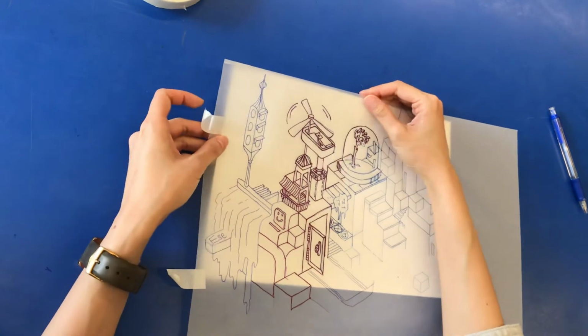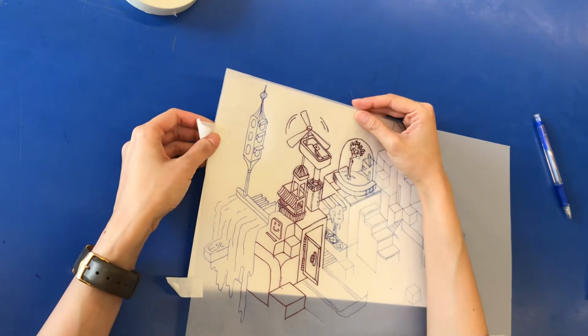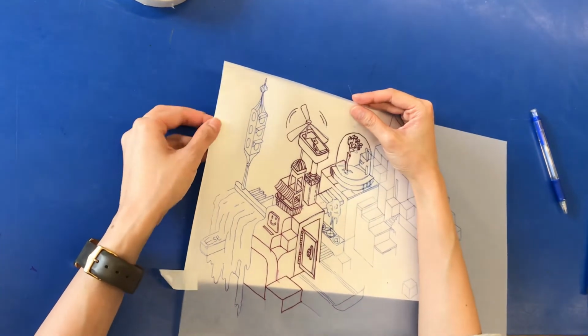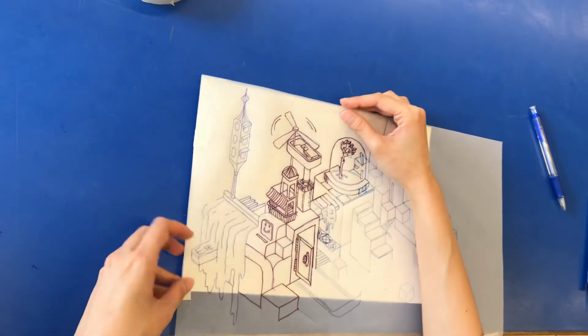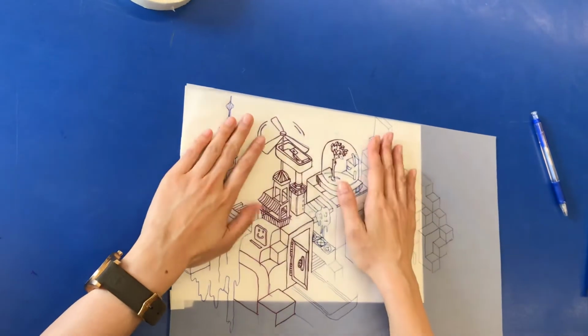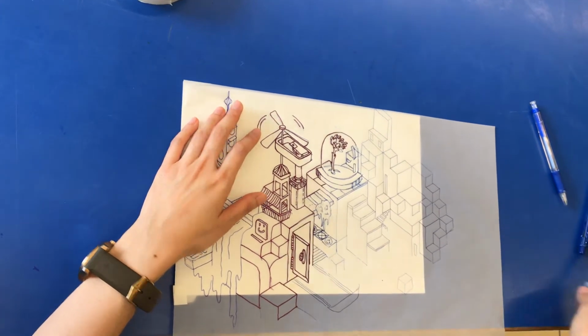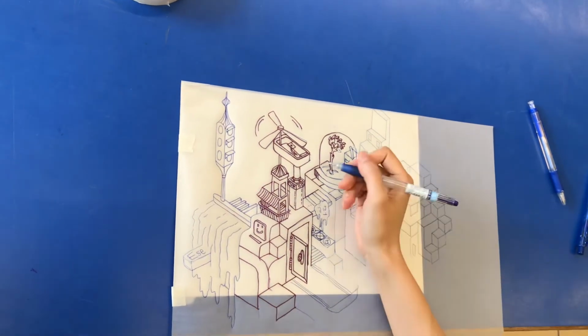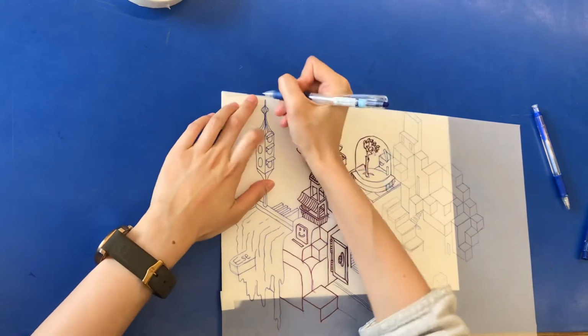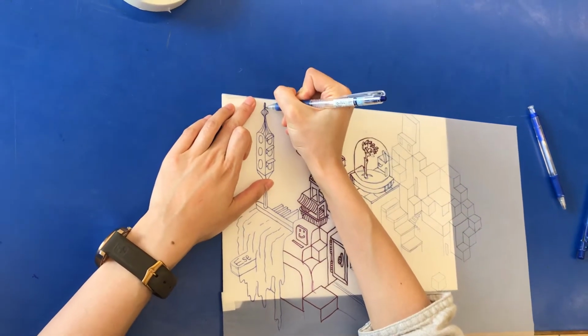What you have to do, again, is stick your paper to the tracing paper with the masking tape. And this time, we also use the blue ball pen, but you have to redraw the whole drawing.